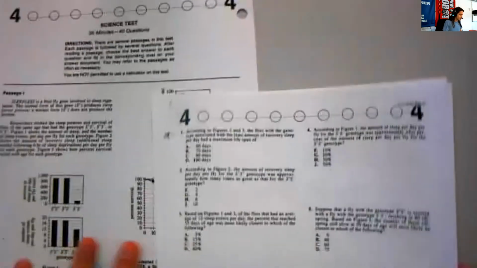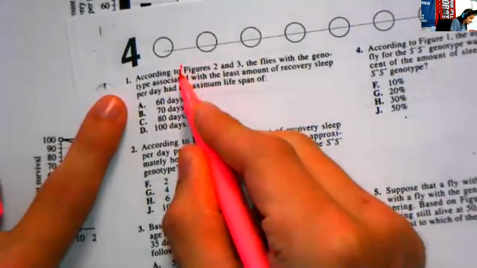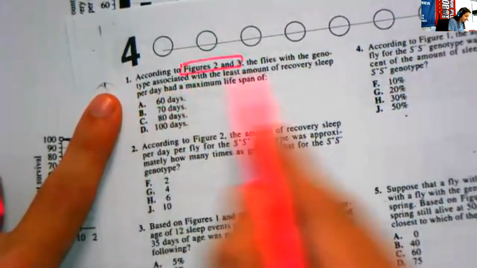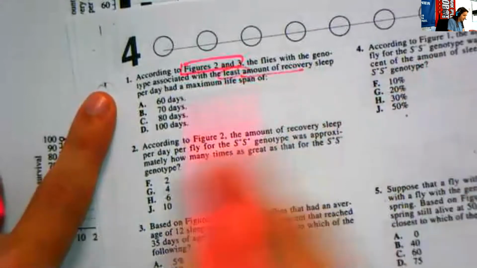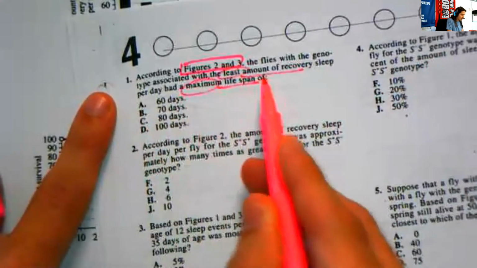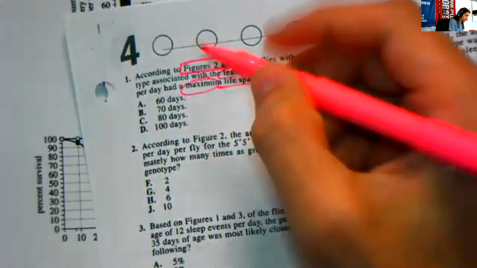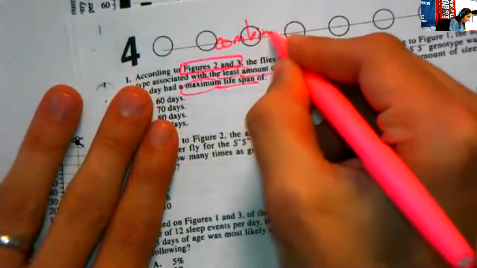So number 1, according to figures 2 and 3. So got a couple places mentioned. The fruit flies with a genotype associated with the least amount of recovery sleep per day had a maximum lifespan. Okay, so figures 2 and 3 suggest I'm going to combine some stuff. Figures 2 and 3.